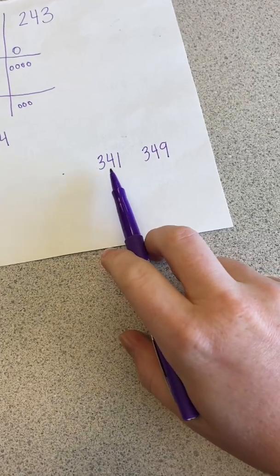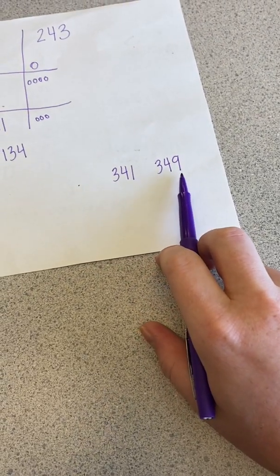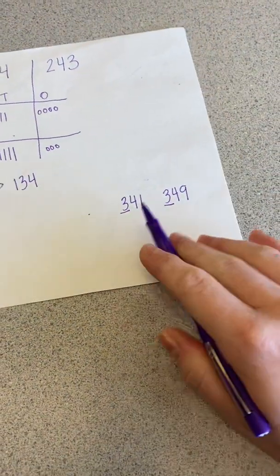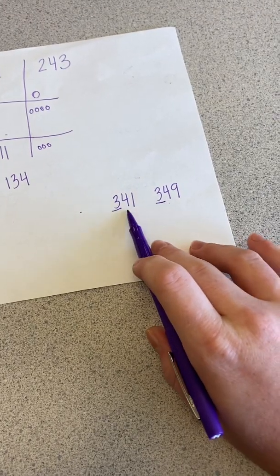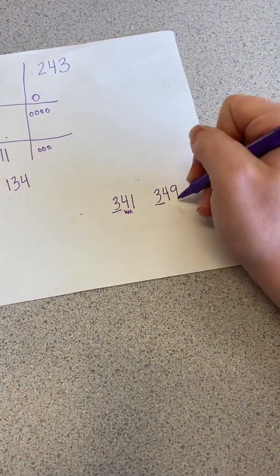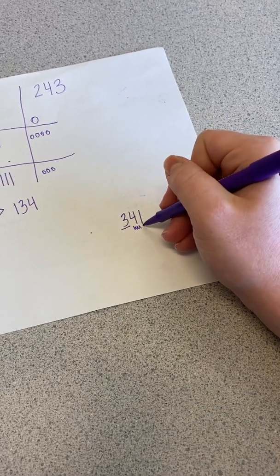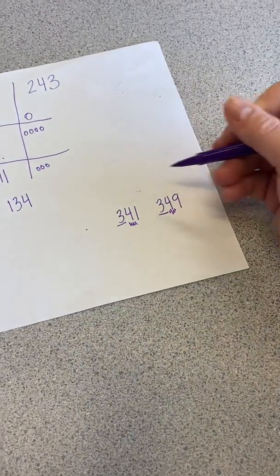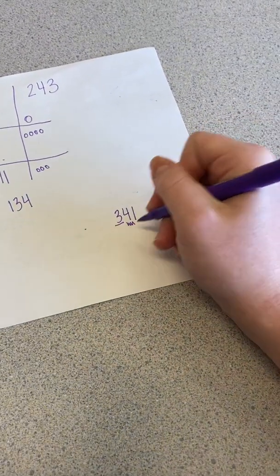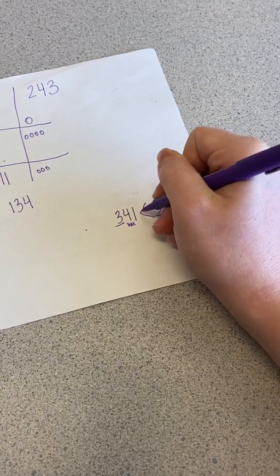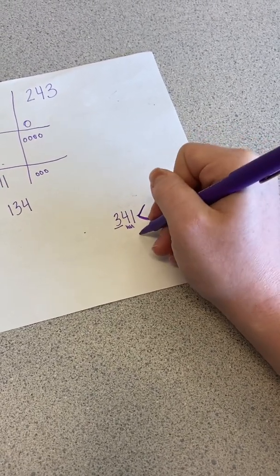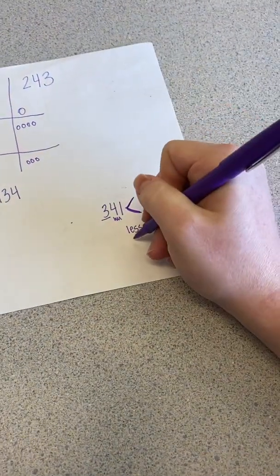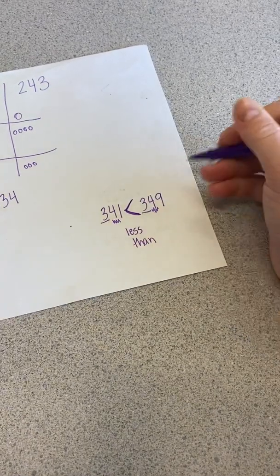We're going to compare 341 to 349. Both of these numbers have 3 in the hundreds place, so I'm going to look at the tens. Both of those numbers have 4 in the tens place, so I have to look at my ones. So I need to figure out if 1 is greater or less than 9 ones. We all know that 1 is less than 9. So then I'm going to put my less than symbol in between these numbers. Remember that less than symbol kind of looks like an L if you turn your paper. So 341 is less than 349.